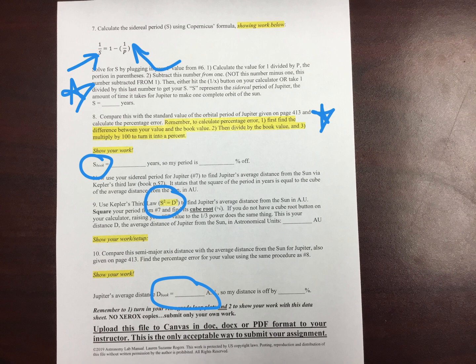Calculate the percent error between these two values using the same procedure for percent error you used in number 8. As before, if your number is off by more than 10 to 20%, you've made an error. Ask for help when you get stuck. Better to ask before submitting and get your answers right than turn them in and have to redo corrections later.